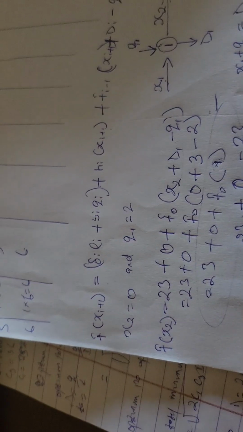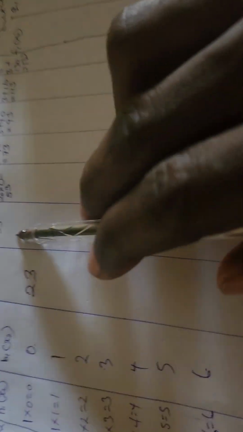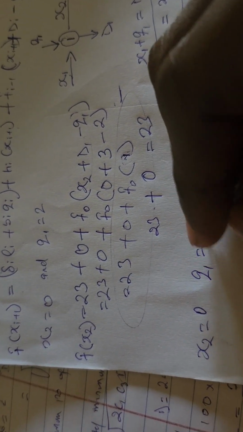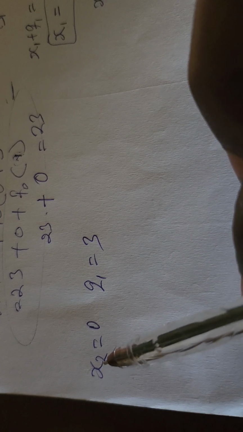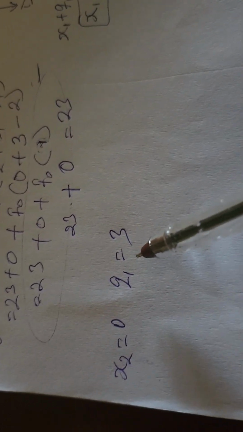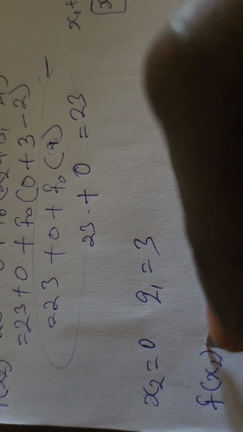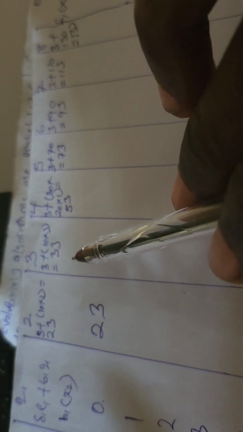So let's go to the next problem, the next cost, when x2 is equal to 0 and q1 is equal to 3. So when s2 is equal to 0, f of x2 here will now be what? The setup and the purchase cost for this one is 33.